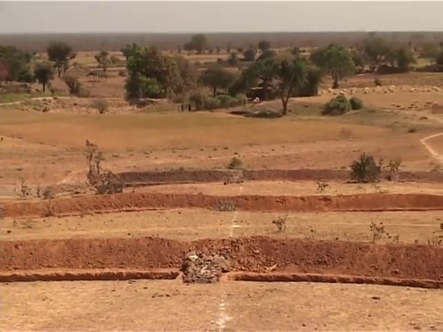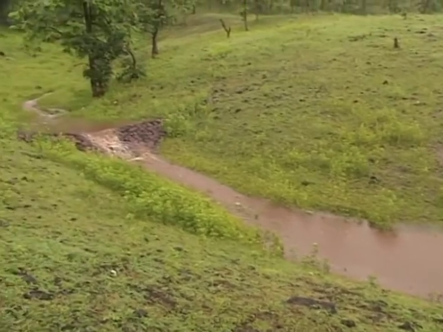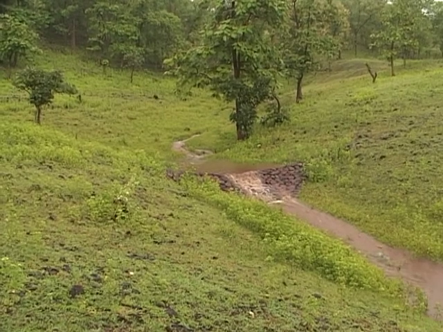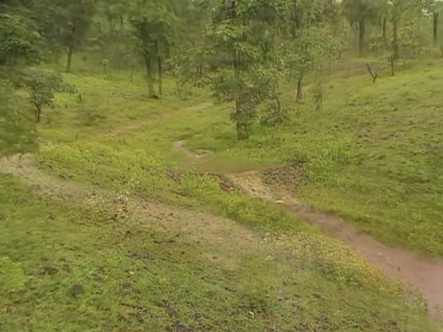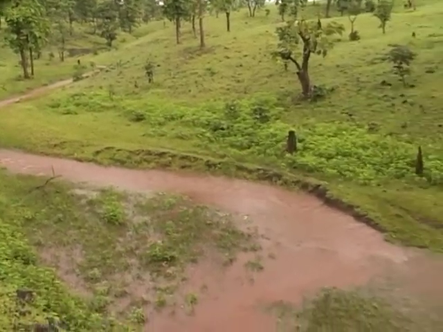These structures hardly cost a few thousand rupees, but their cumulative impact is truly remarkable. Built in the ridge area of a watershed, they slow down the velocity of flowing water, reduce soil erosion, and rejuvenate dried up streams by increasing the duration of their surface water flow.